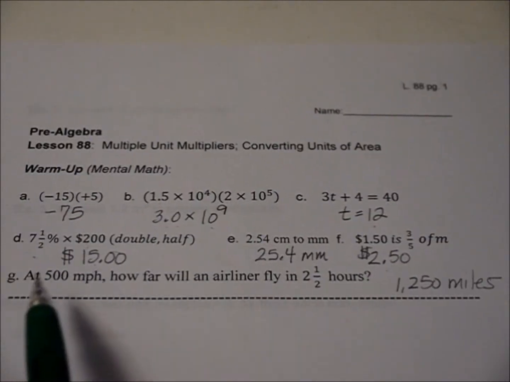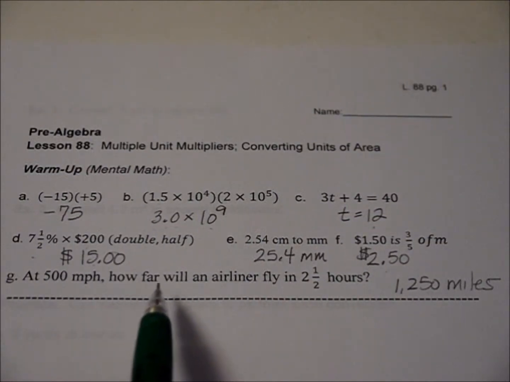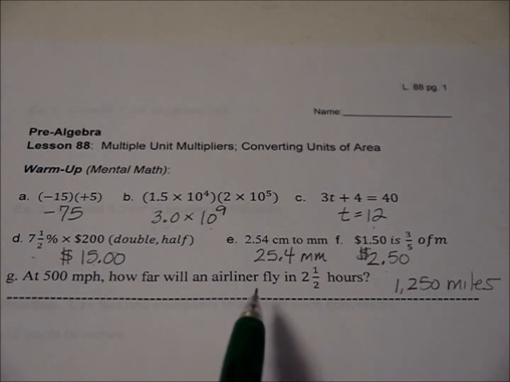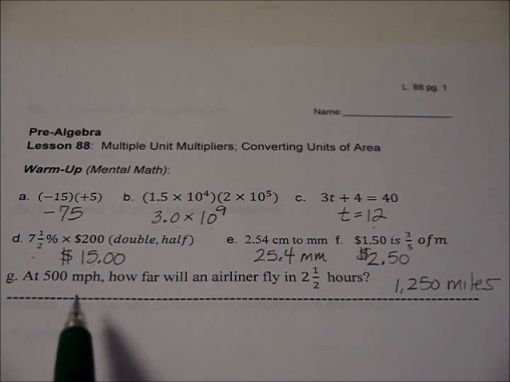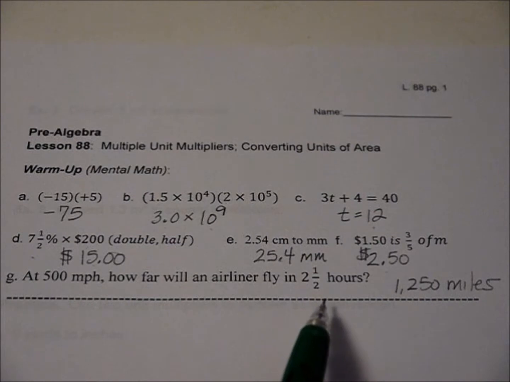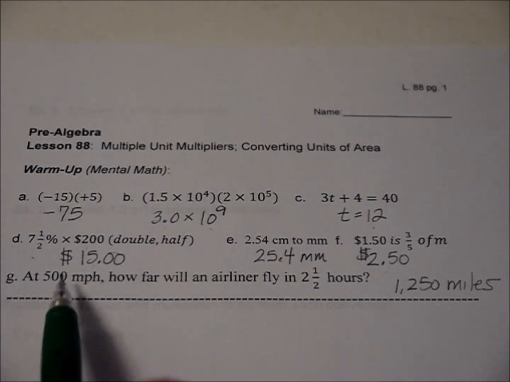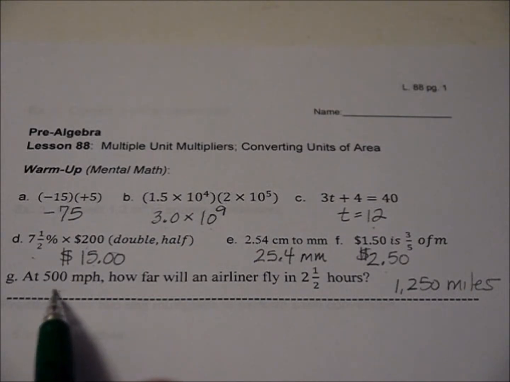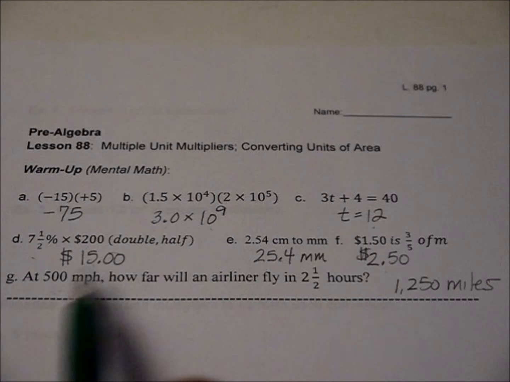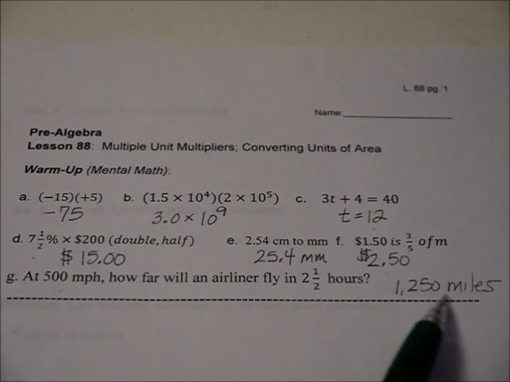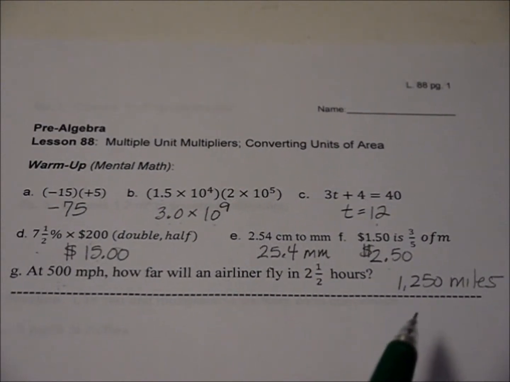Whew. Okay. If you're going 500 miles per hour, or your airplane was, you're going 500 miles per hour for 2.5 hours. Okay, so after 1 hour you go 500 miles. After 2 hours you're at 1,000 miles plus half of this, which is 250. So we get 1,250 miles is how far you would fly.